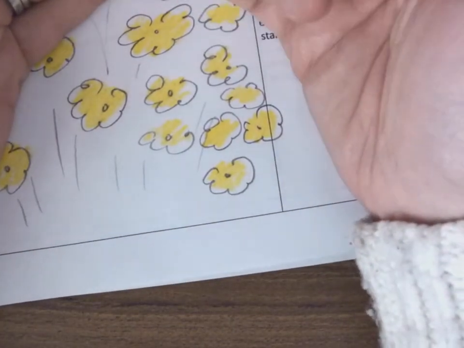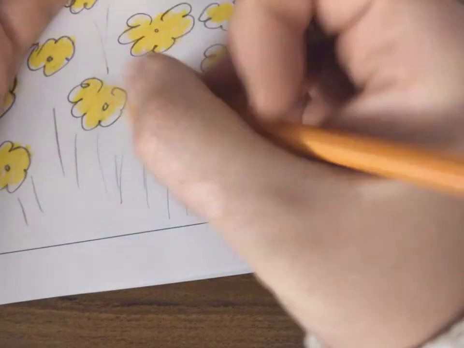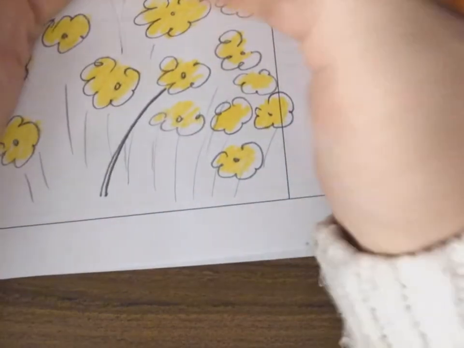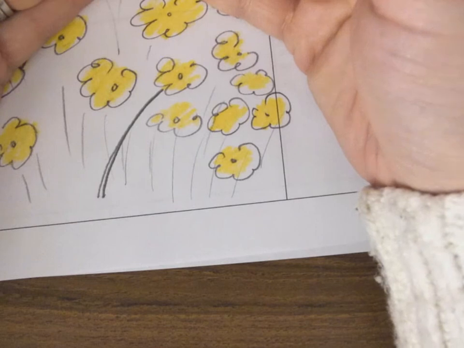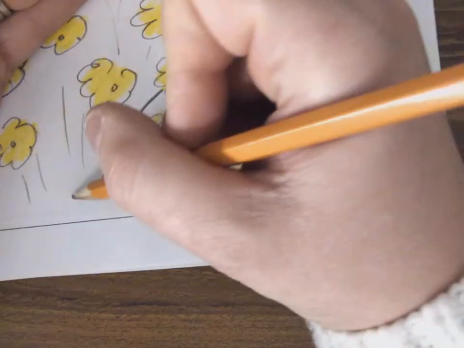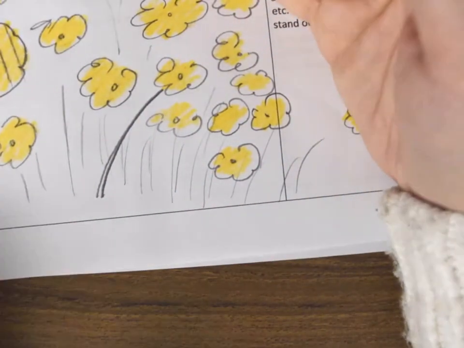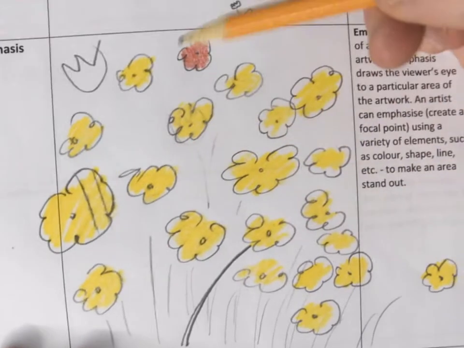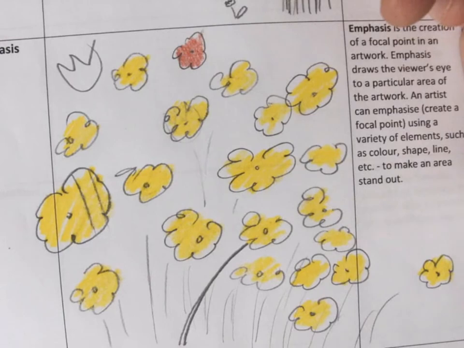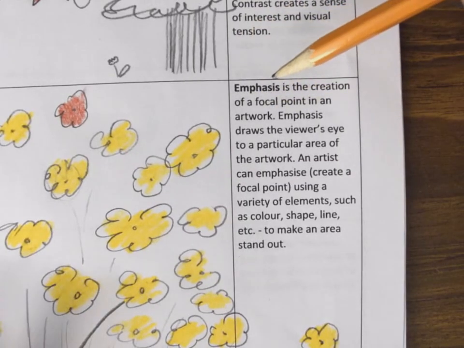How about with the power of line? So I have all of these tiny little stems, right? Maybe I were to draw a thick stem on this one. Now my eye is going to be directed to this flower because of this strong use of line here, while all the other lines are very soft, right? So playing around with an element to make one specific part the focal point or the focus, okay, is using the principle of emphasis. Does that make sense?